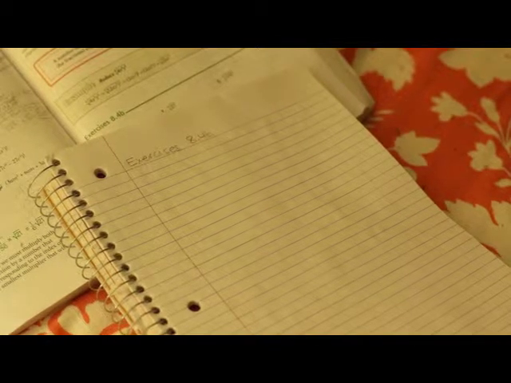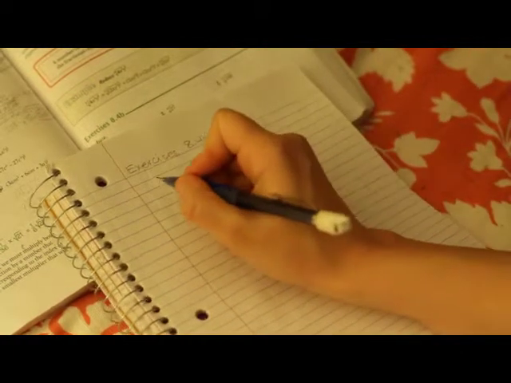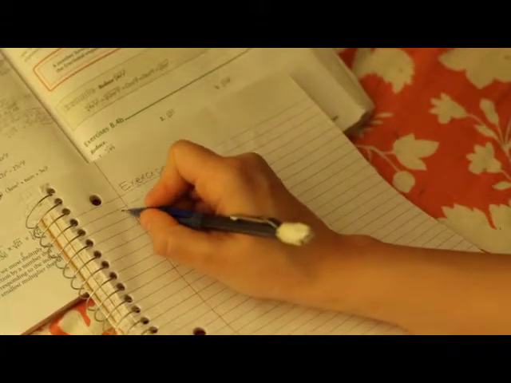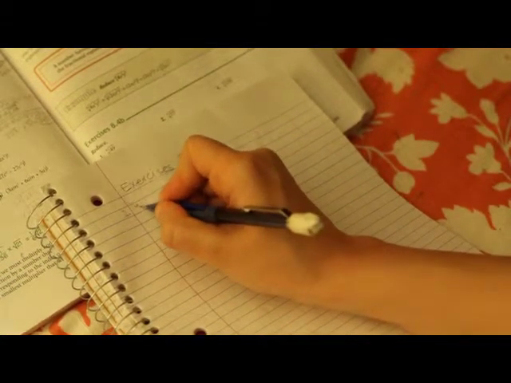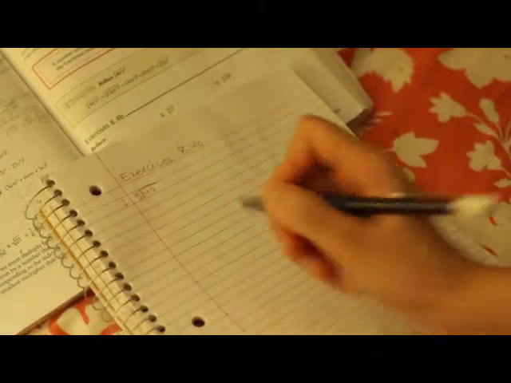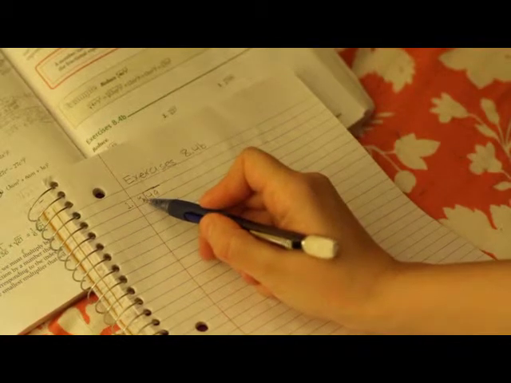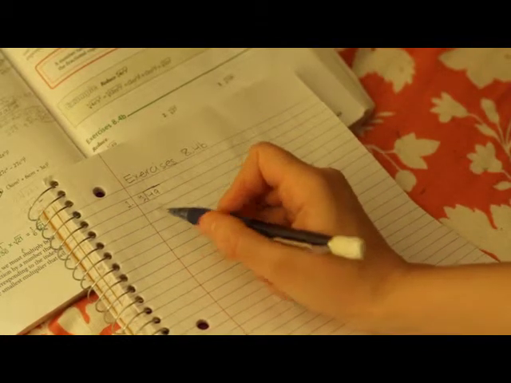Okay, 8.4b is about reducing radicals. So problem 1 says the fourth root of 49. What they're going to want you to do is maybe find a way to reduce this from being a fourth root.